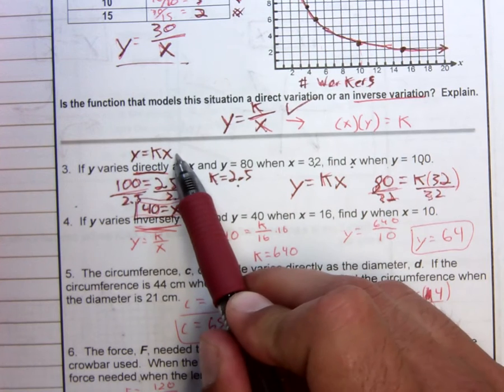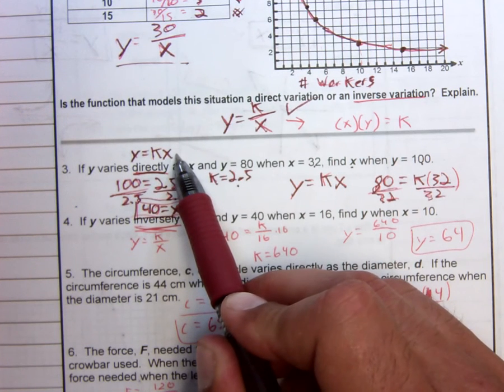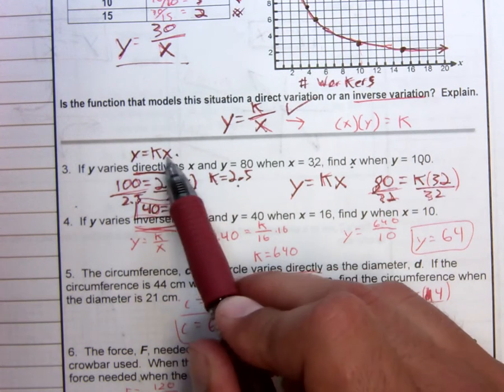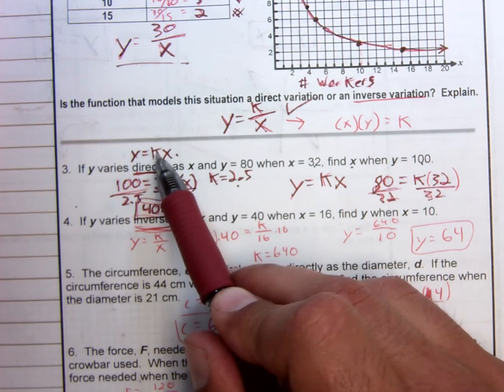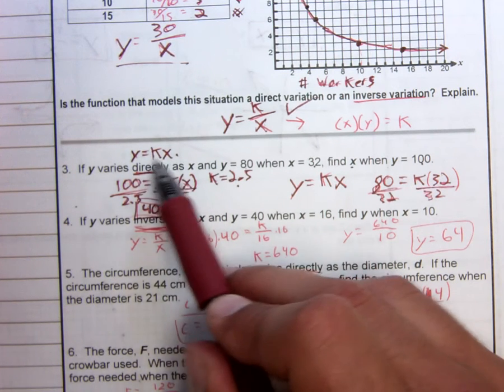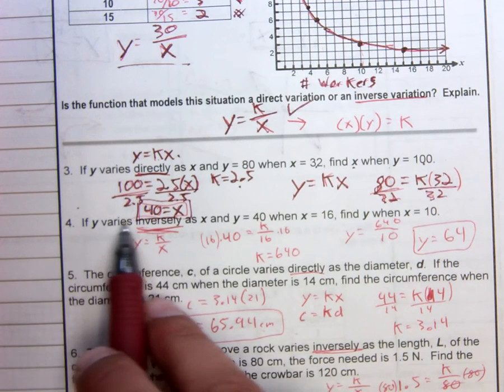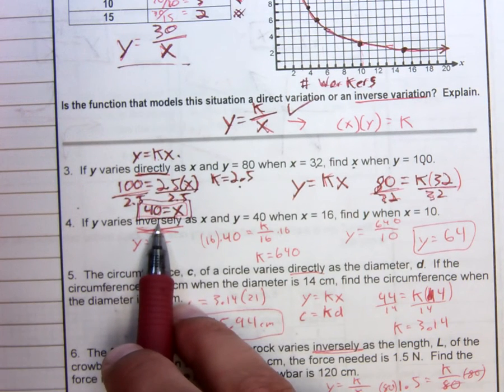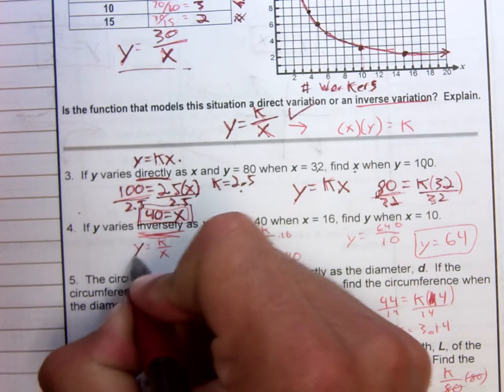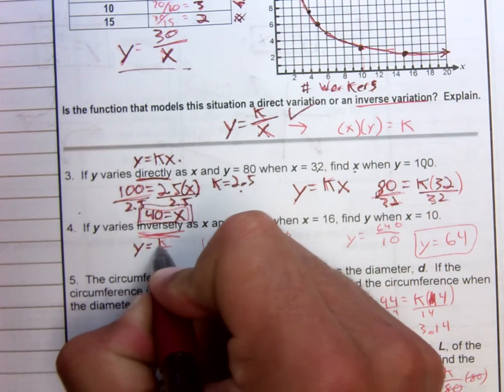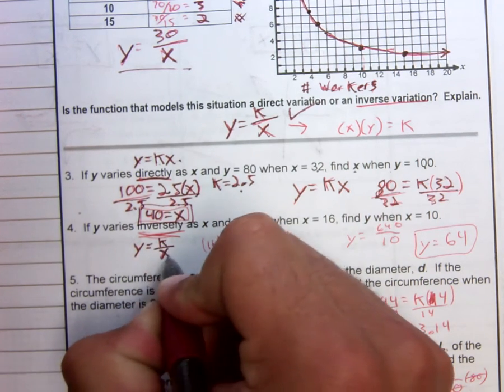We started with knowing direct variation and using that equation. We plugged in y, plugged in x, found k, and then plugged in our new y and found the new x. Okay, let's look at number 4. If y varies inversely, so again, inversely, that's y equals k divided by x.